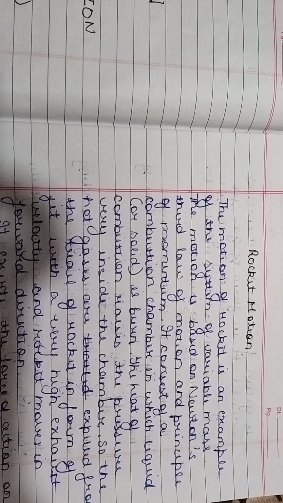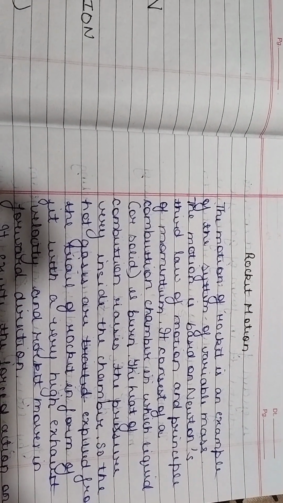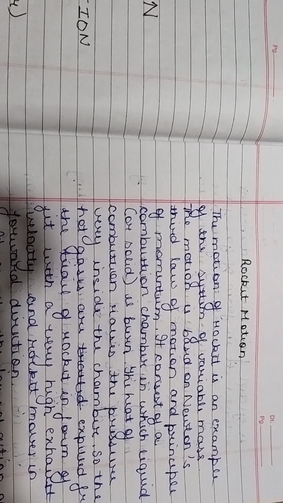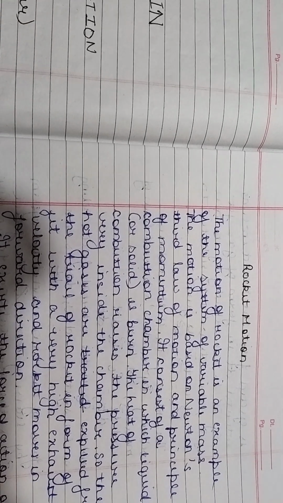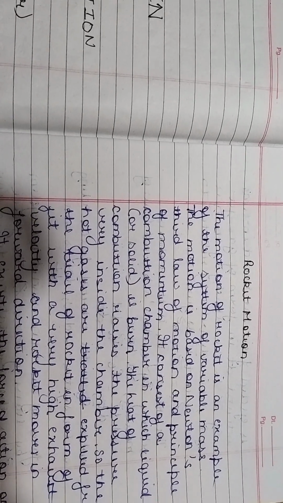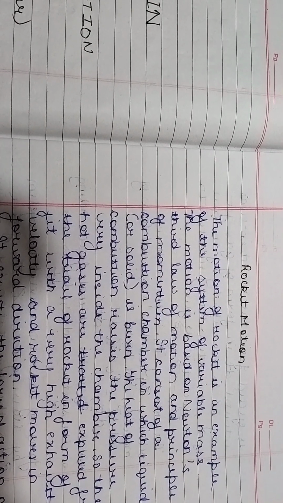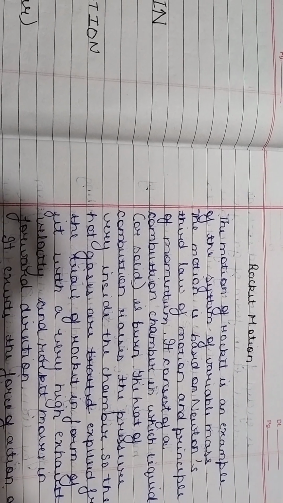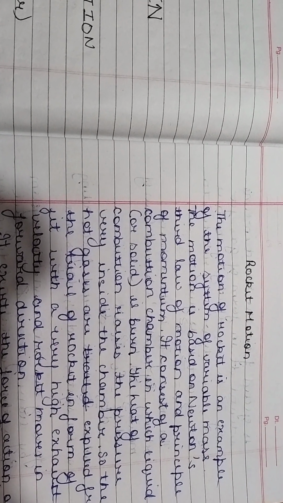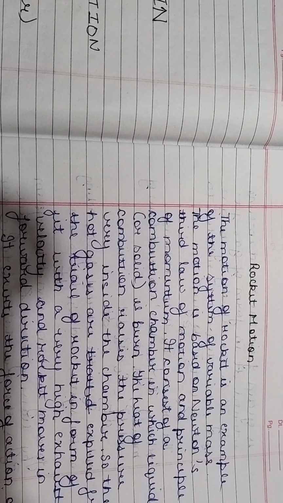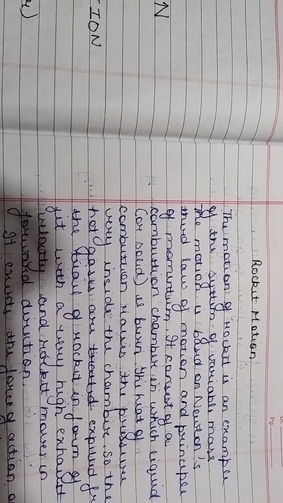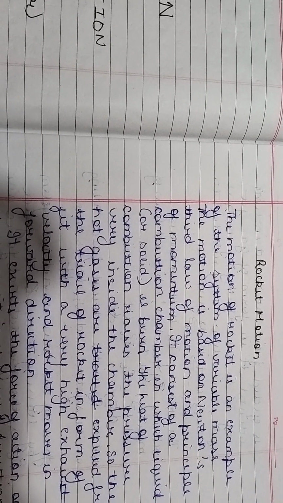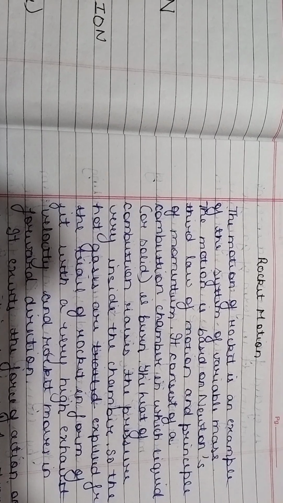Rocket motion. The motion of a rocket is an example of a system of variable mass, which means mass is not constant. The motion is based on Newton's third law of motion and the principle of momentum. It consists of a combustion chamber in which liquid or solid fuel is burned. The heat of combustion raises the pressure inside the chamber, so the hot gases are expelled from the tail of the rocket in the form of a jet with a very high exhaust velocity, and the rocket moves in the forward direction.